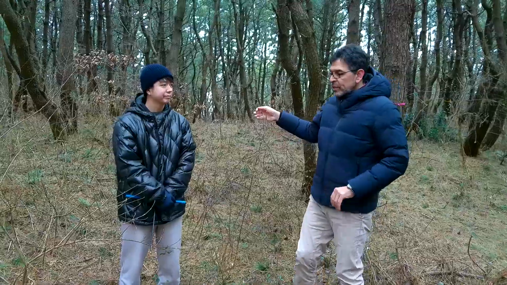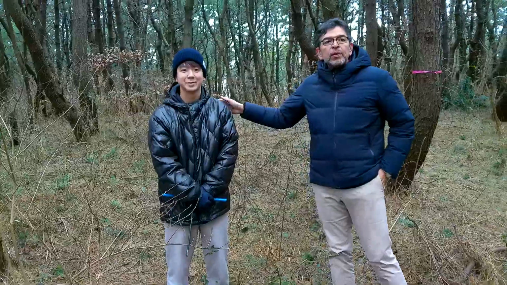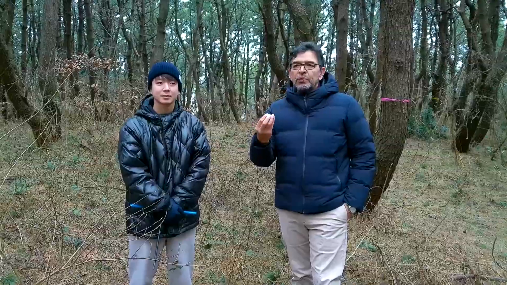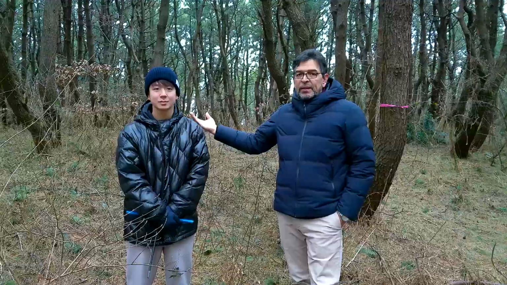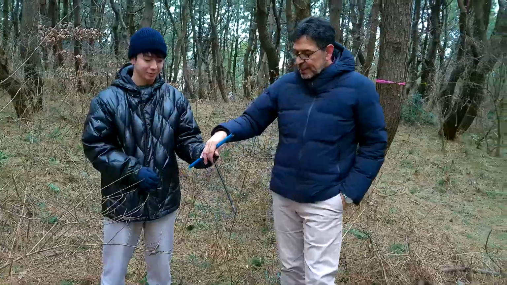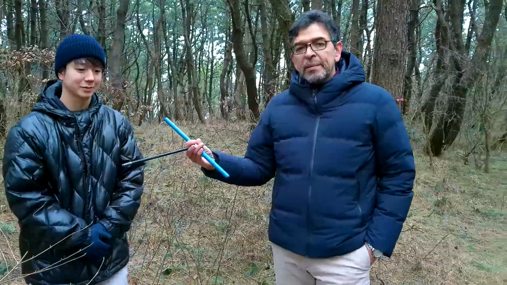So Kazushi-kun, here we collected, as I mentioned before, all the samples that we needed for the study, but one that shows us how the tree has been taking up nitrogen in the last decades is the core sample that we take from the stem. For that, we use this instrument called an increment borer.